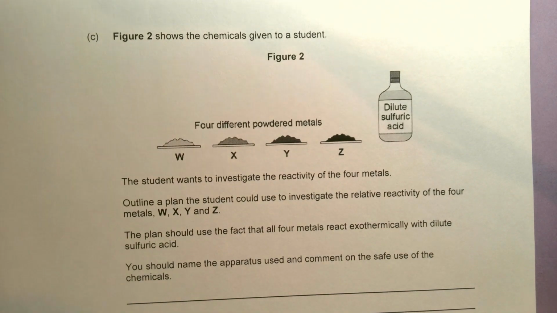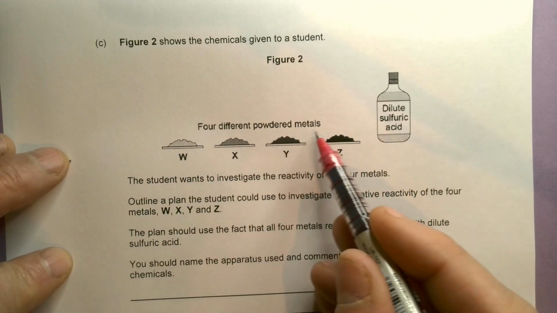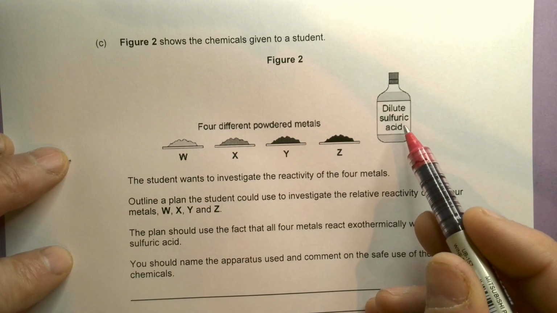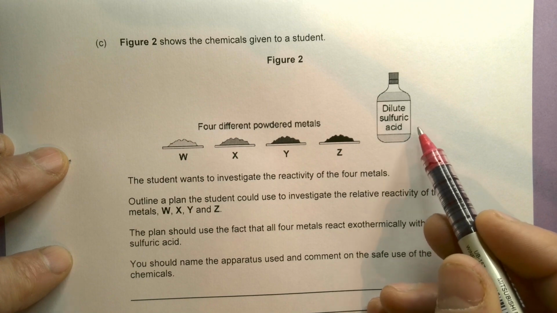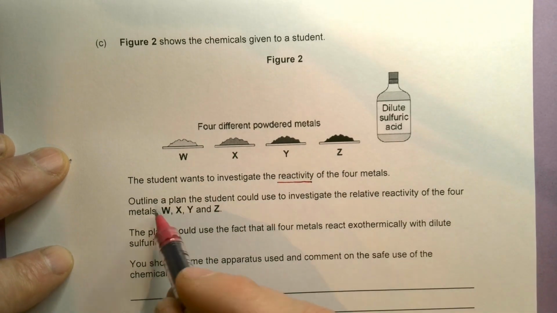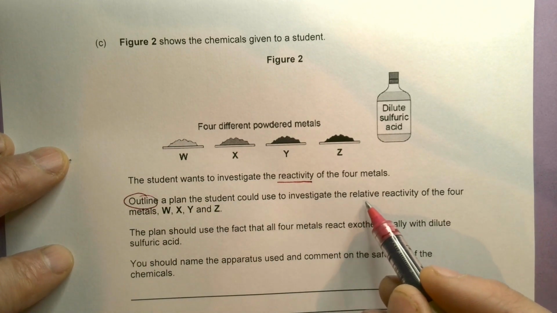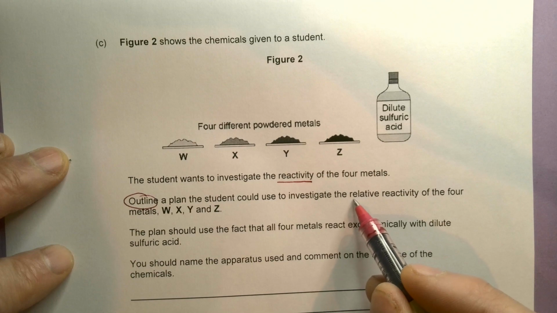Okay, figure 2 shows the chemicals given to a student, and they've got 4 different powdered metals, X, Y, Z, and they've got dilute sulfuric acid. The student wants to investigate the reactivity of the 4 metals. Outline a plan the student could use to investigate the relative reactivity of the 4 metals.